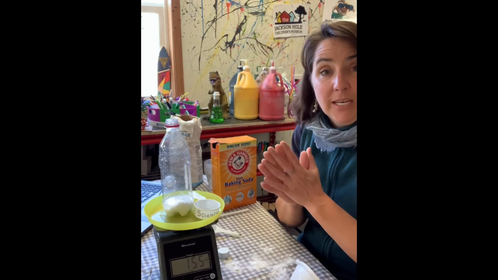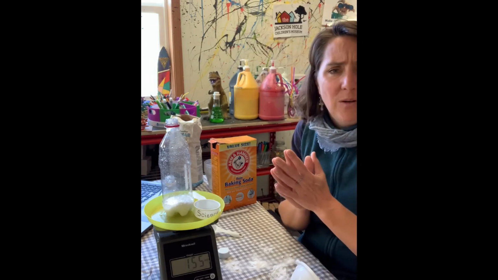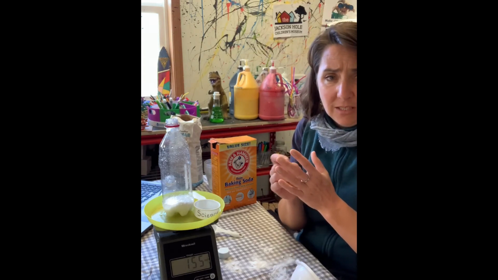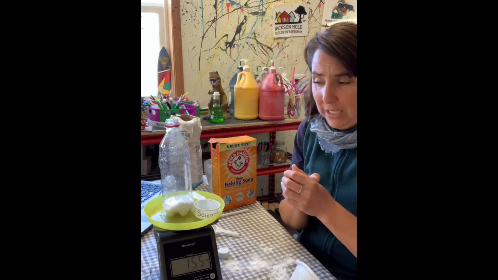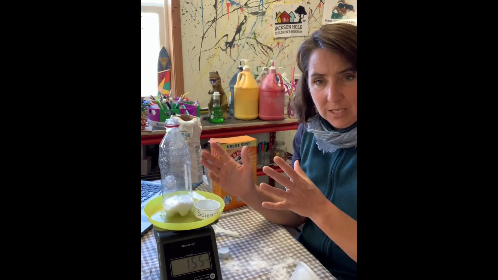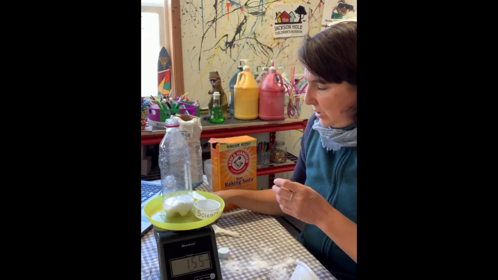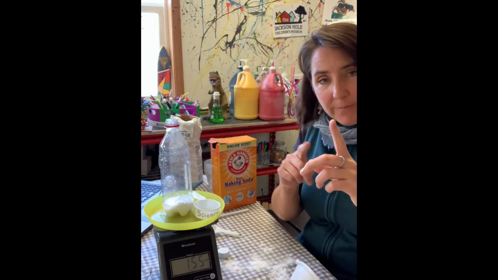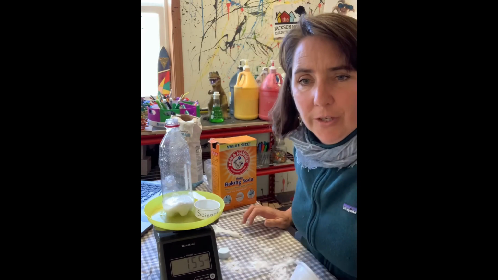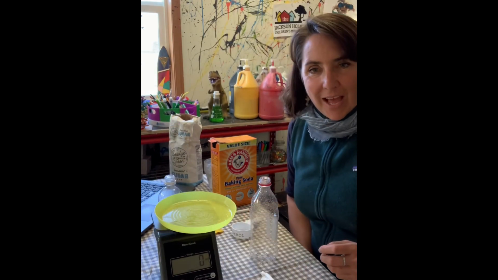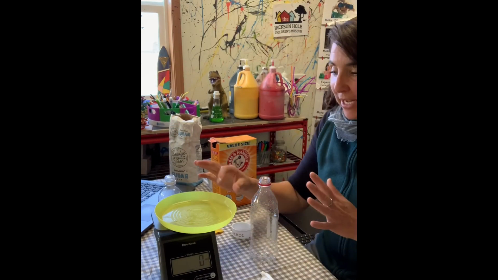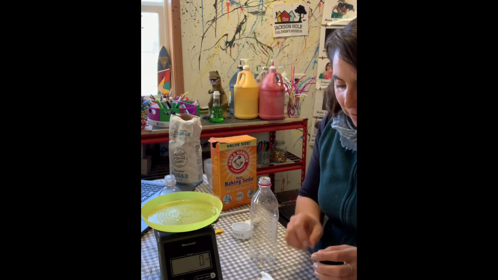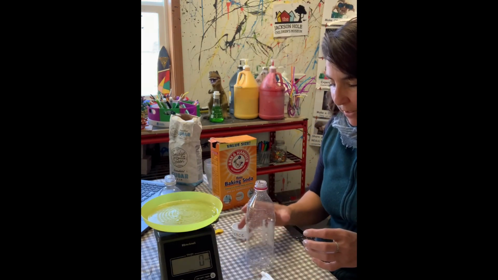Now I want to keep it in a closed system. And this is how scientists actually discovered a lot of things about chemistry, because they created closed systems. And so how I'm going to create a closed system is by using a balloon. I'm going to stop this, clean up, and then we're going to do another little experiment. Okay, I am back, and now we're going to create a closed system, okay? And so here's what I'm going to do.